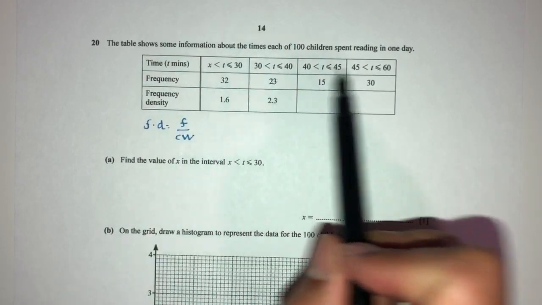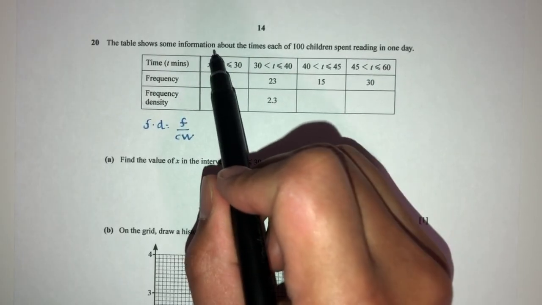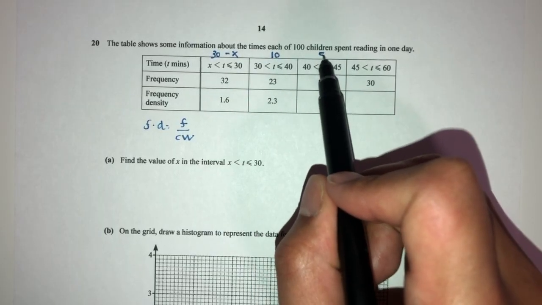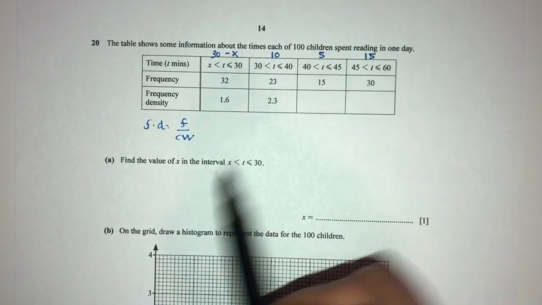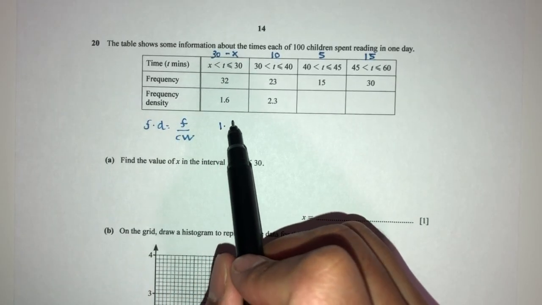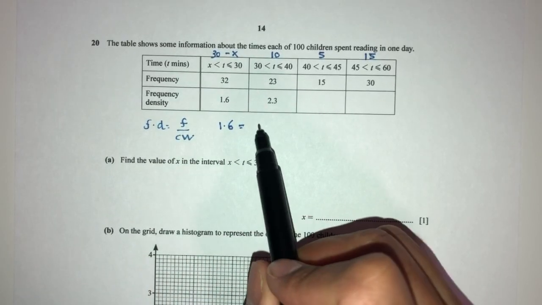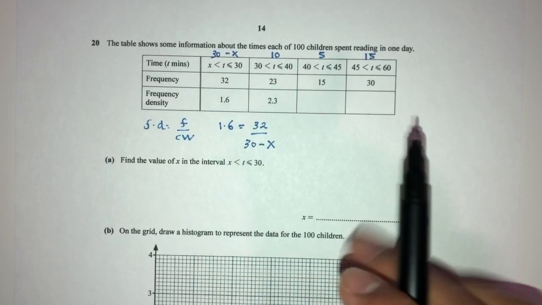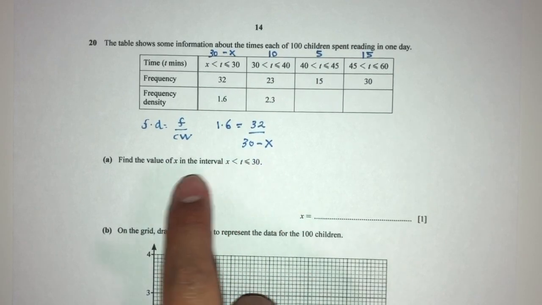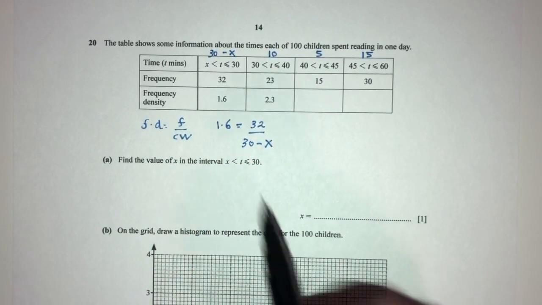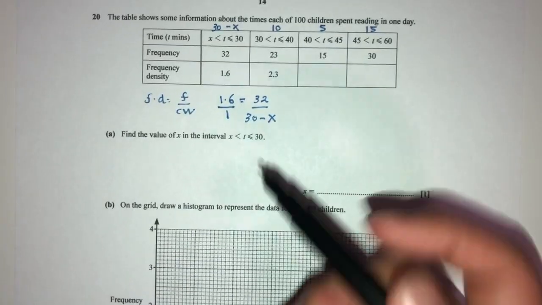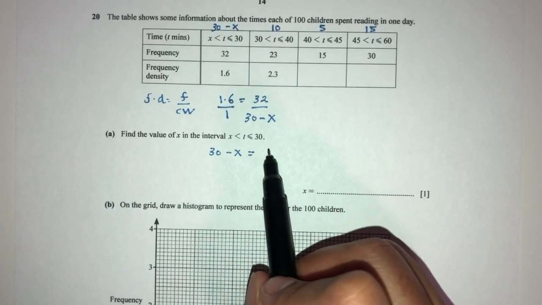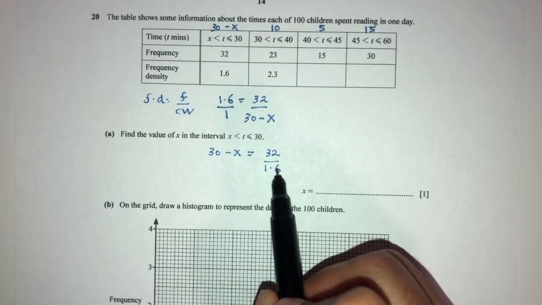So what is the class width of each class? This will be 30 minus x. 40 minus 30 will be 10, that will be 5, and this will be 15. So here, the frequency density is 1.6, equal to frequency, which is 32, divided by class width, which is 30 minus x. Using that formula, we can find the value of x right here. So we can just cross multiply. You will have 30 minus x, we can send this down, you will have 32 over 1.6.